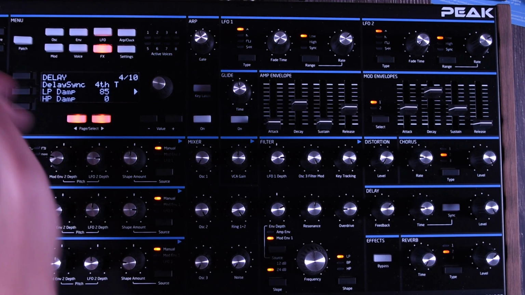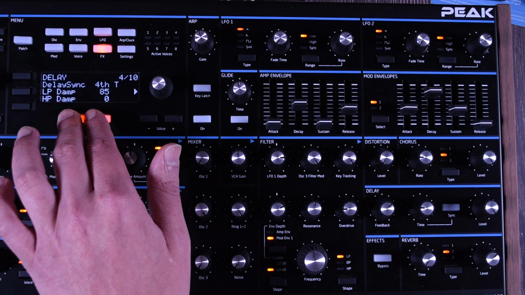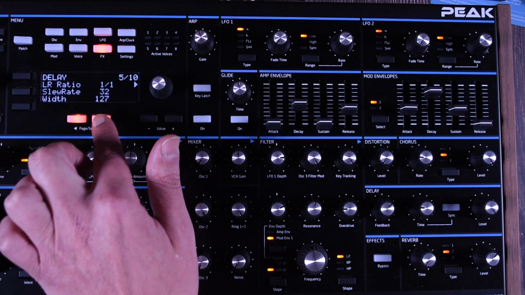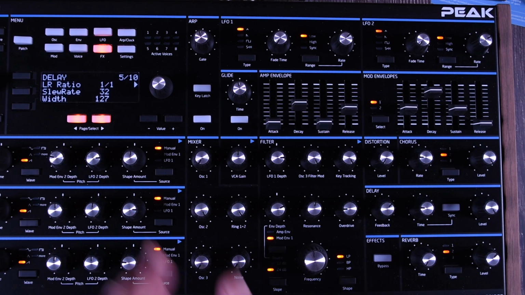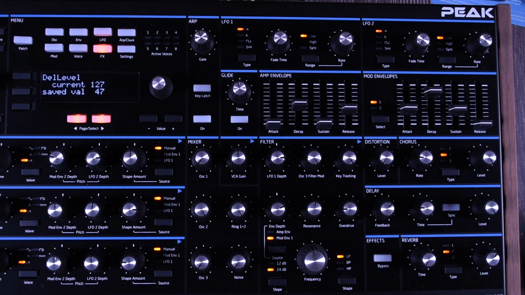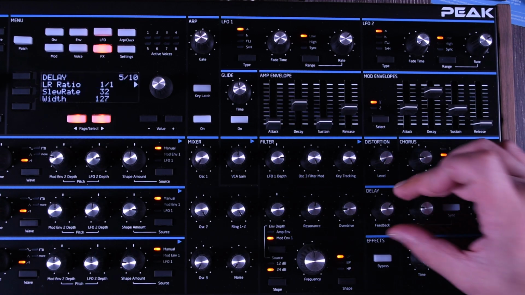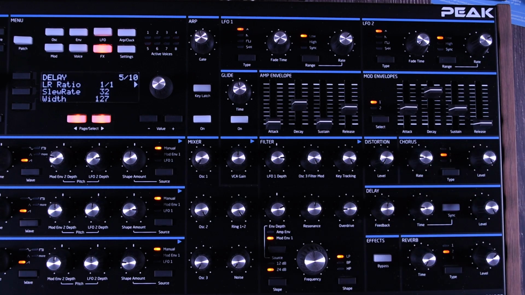Then when I go right here, you know what? I'm going to go back to an init patch. And right here, you have the defaults. I'm going to go to the next page, and you have the ratio and the slew rate and the width. I'm going to go up on the delay, and I'm going to play something. And this is what we get. Maybe I'm going to go to around 20 and do a little bit of feedback.